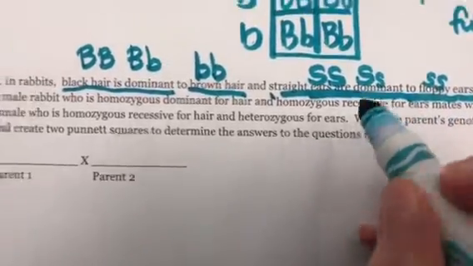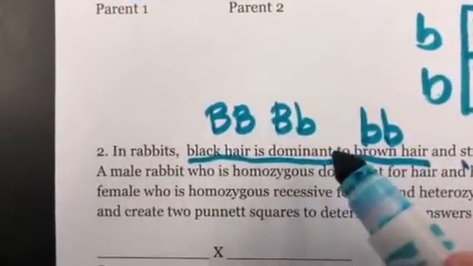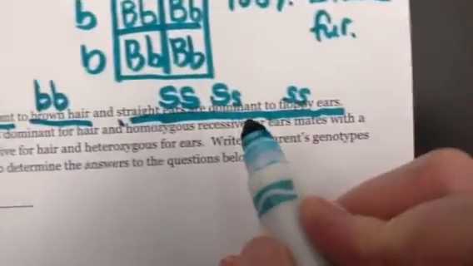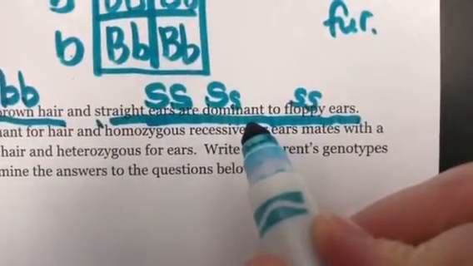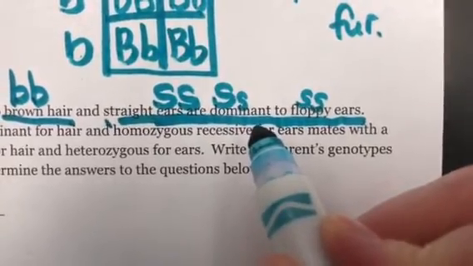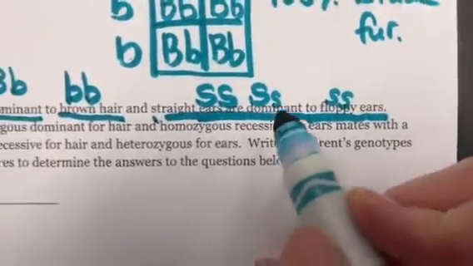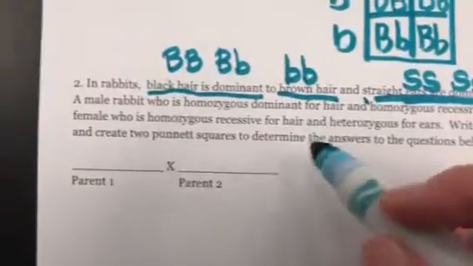Now, these are two genes. This is gene 1, hair, gene 2, type of ear. That's why we use different letters. Okay, let's take a look.